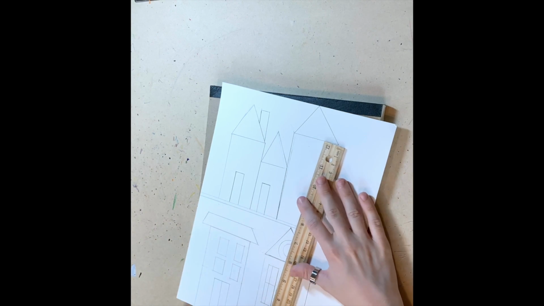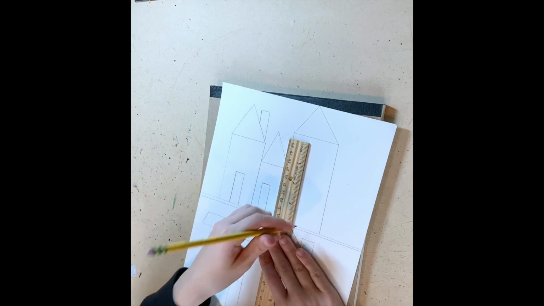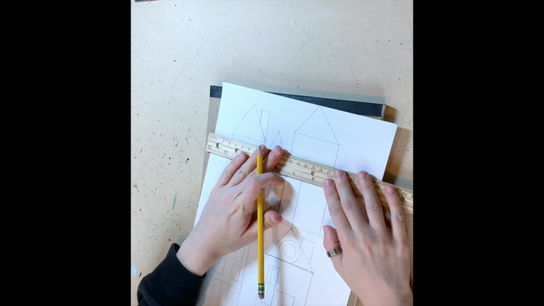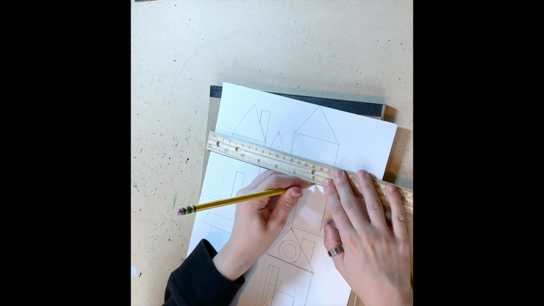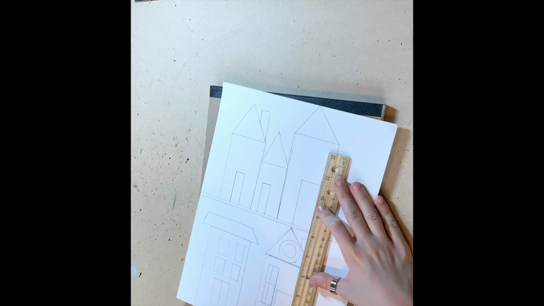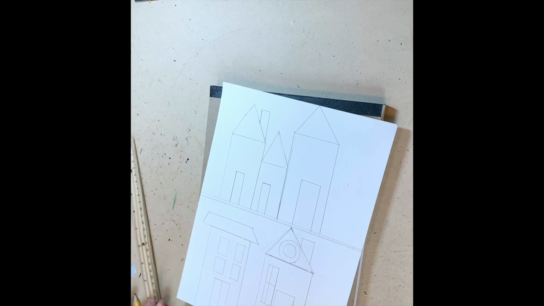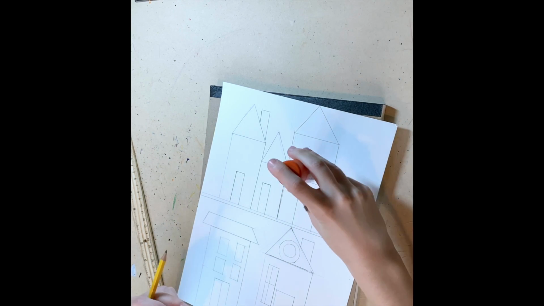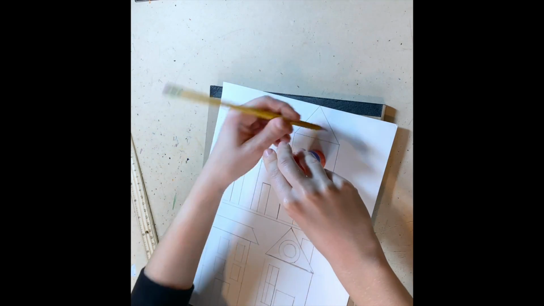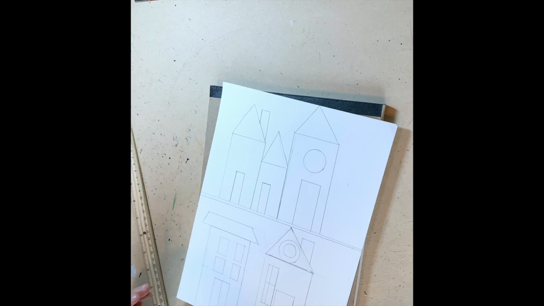If you live in an apartment building, see what shape the apartment building is, and if your apartment building is attached, just like these houses. I live in attached houses, so all of the houses are just one big rectangle. So you want to make sure, and now I'm going to add a circle in the middle. Some houses have attics with circle windows.